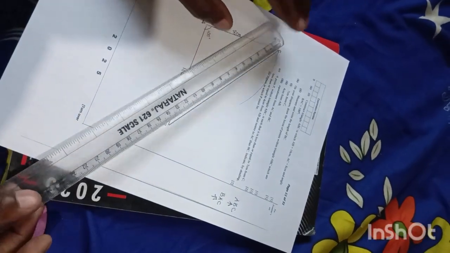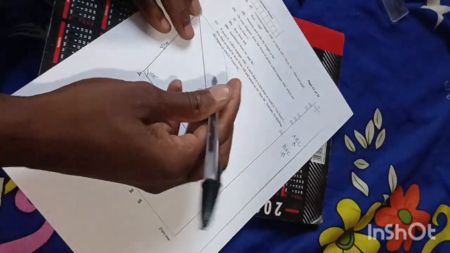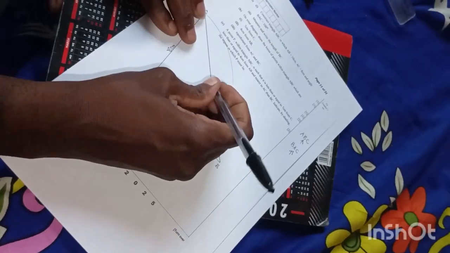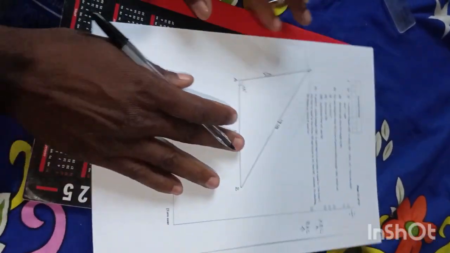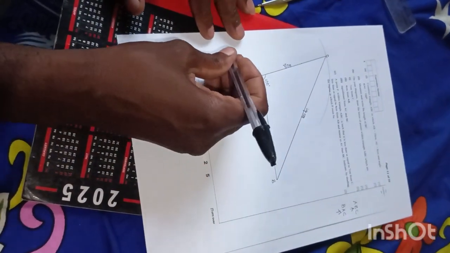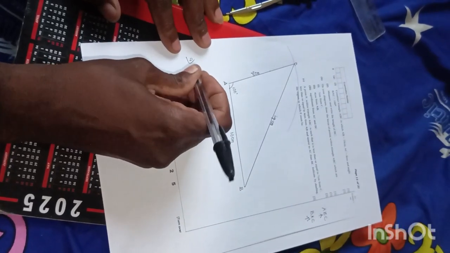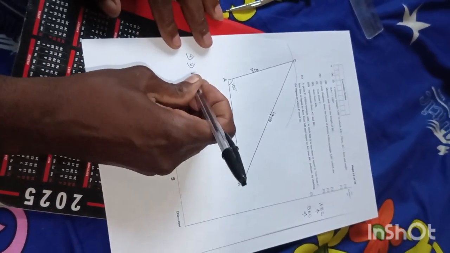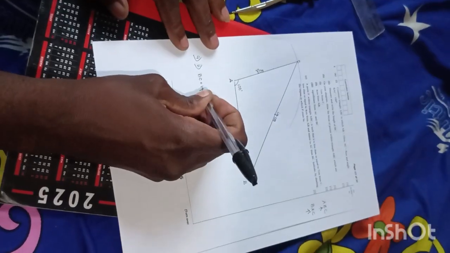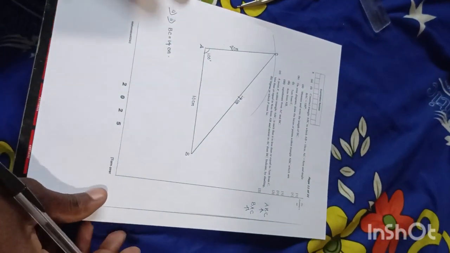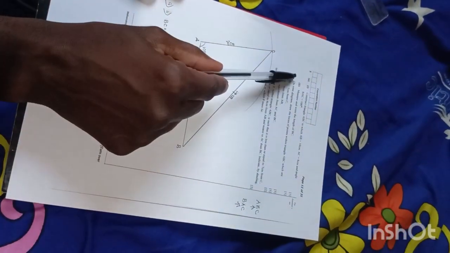All those are accepted answers. But in this case, it is actually 14 centimeters. If you want, you can even indicate here, initially, our question A2, BC equals 14 centimeters, just like that. Then we go to the B part.